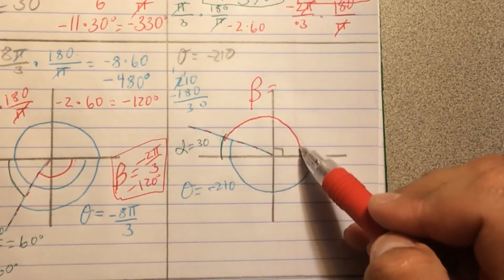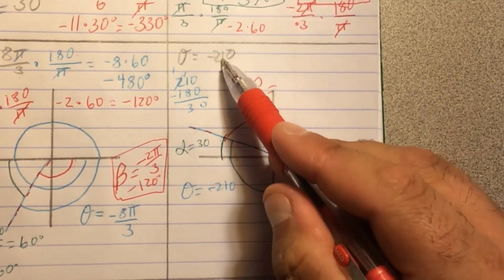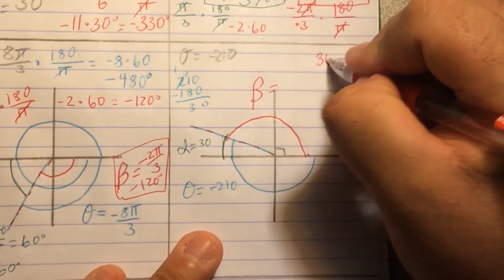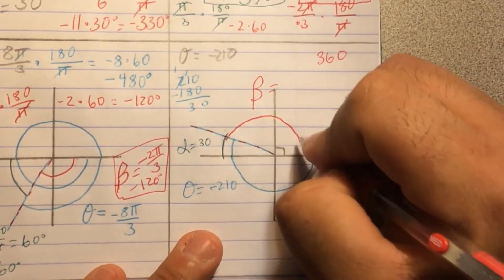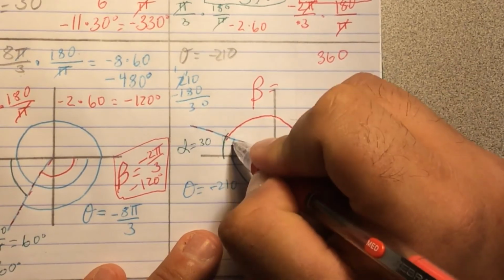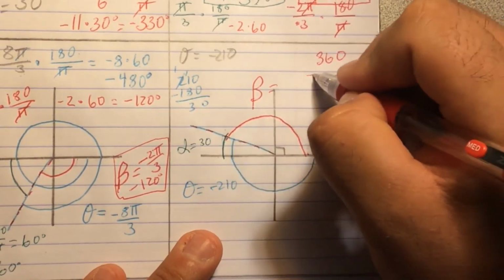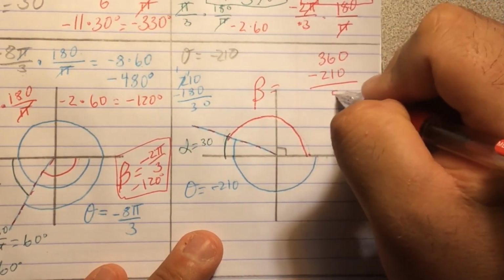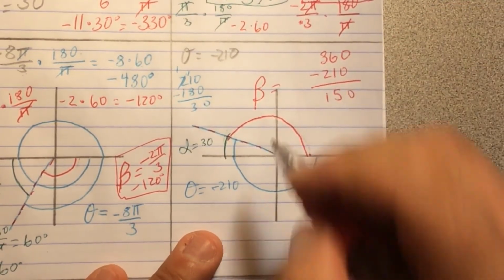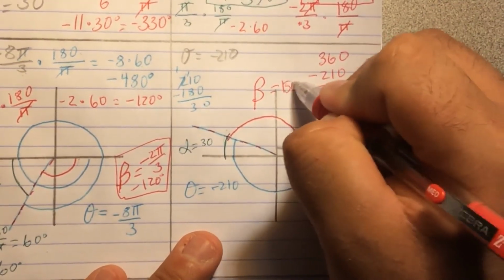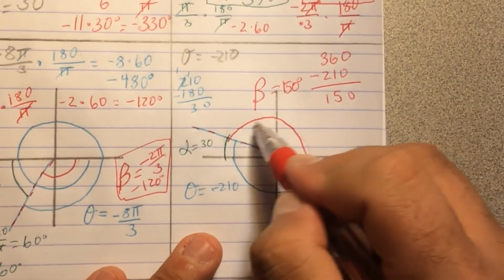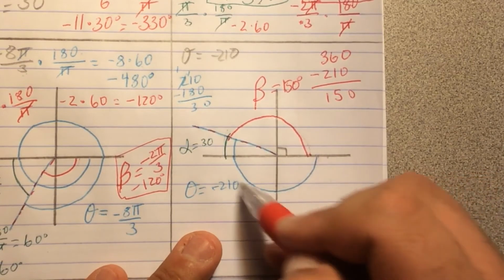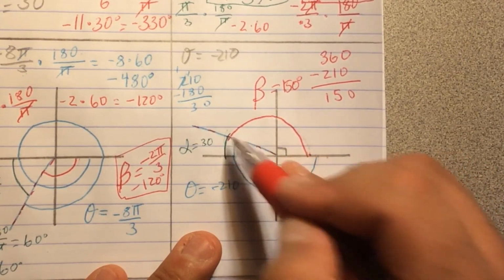But I'm just going to make it easier for myself because I can just use the original here. That's what we're using. So I'm going to get our 360, which is the degrees all the way around, and I'm going to subtract what we used to find our theta, which is 210. So I know my beta is equal to 150 degrees. And I found that by doing the full way around minus what I already used here to find our beta.